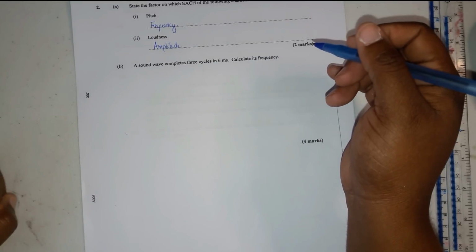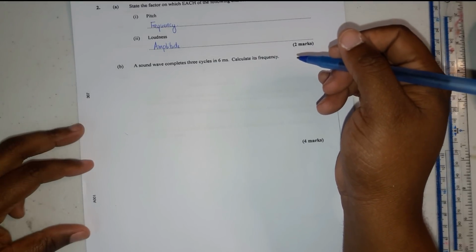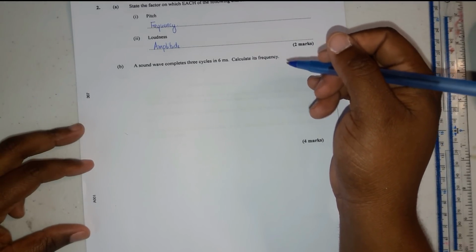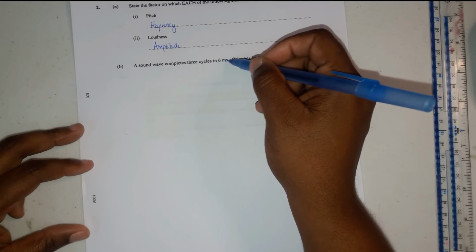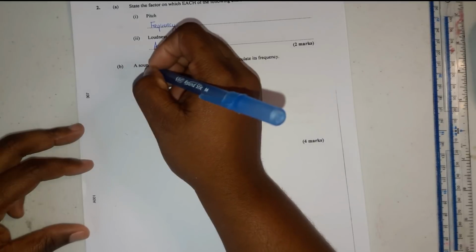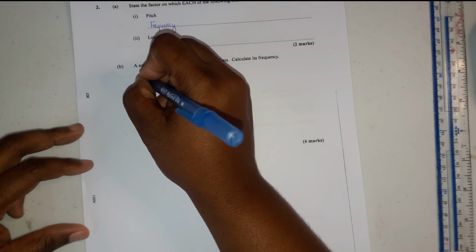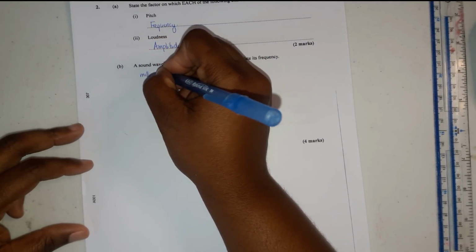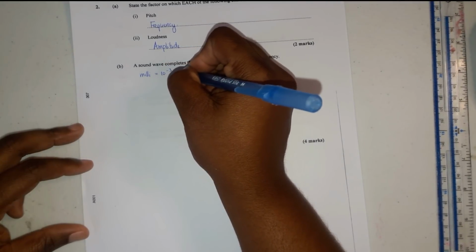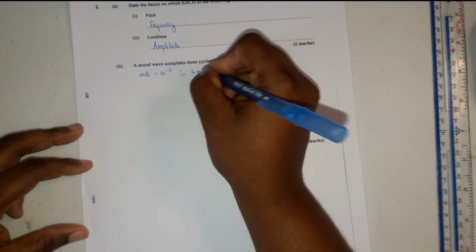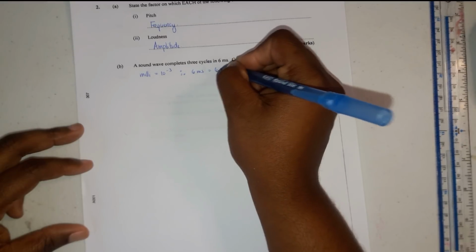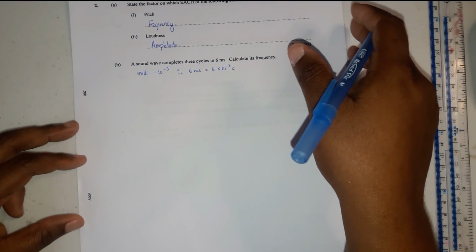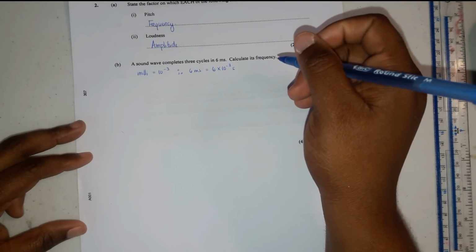Now, next question says, a sound wave completes 3 cycles in 6 milliseconds. Calculate its frequency. First of all, we need to convert milliseconds to seconds. Milli is equal to 10 to the negative 3. Therefore, 6 milliseconds is equal to 6 times 10 to the negative 3 seconds. So we've converted 6 milliseconds to seconds.